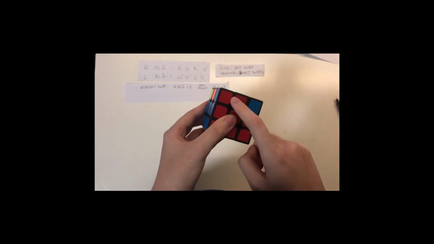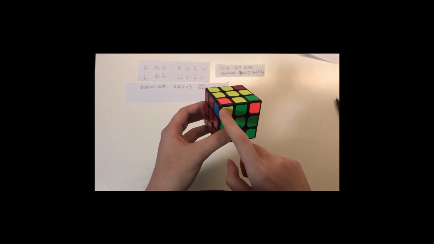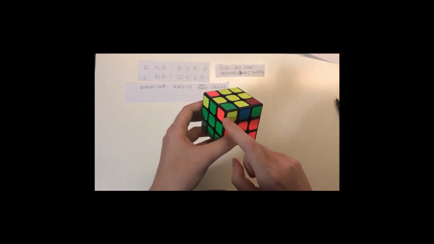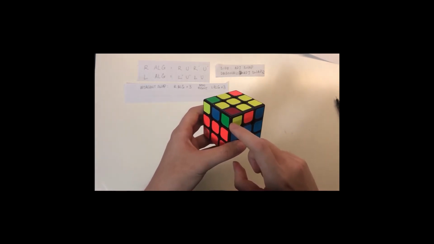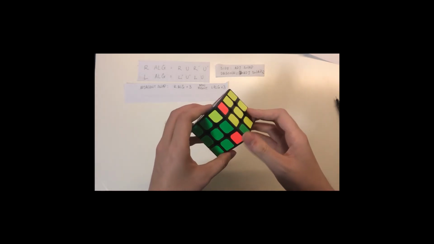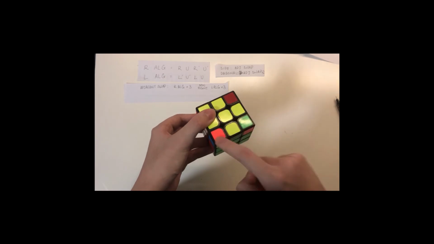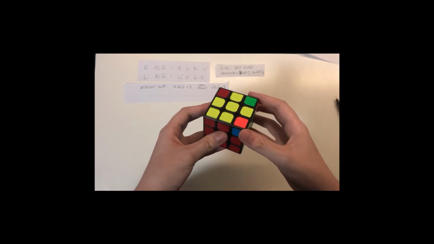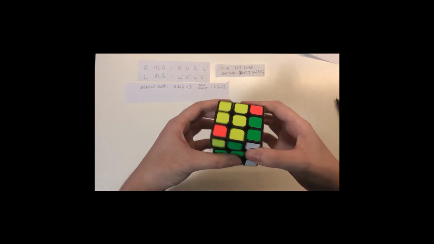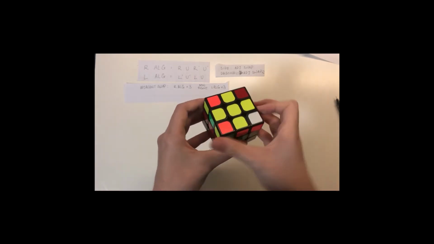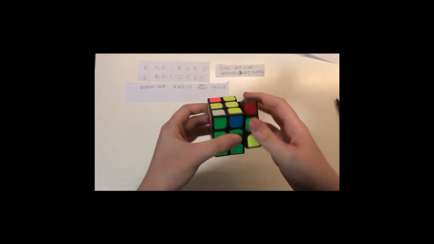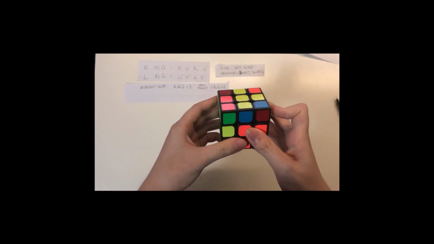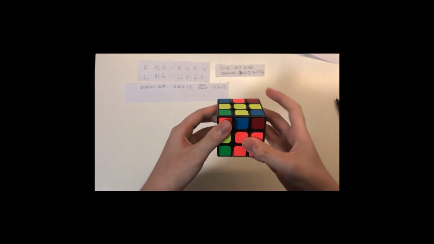So it's blue, red. This is in the wrong position. This is correct. This is also in the wrong position. So again, we need to do a diagonal. So in this case, we're going to do a diagonal again. So righty out, righty out, righty out, turn right, lefty out, lefty out, lefty out.